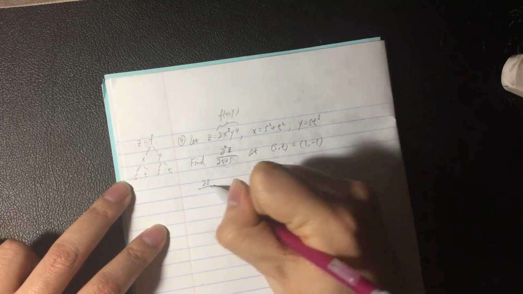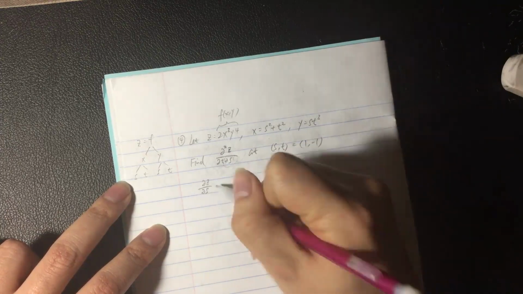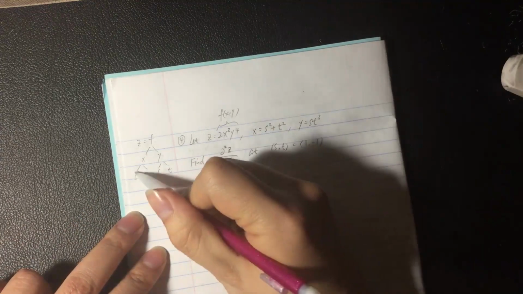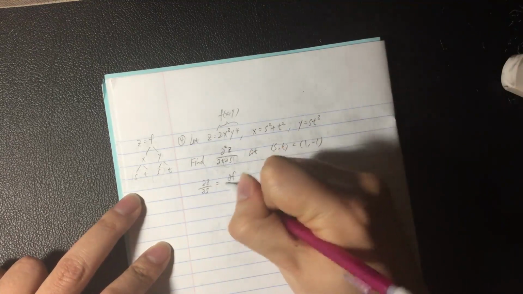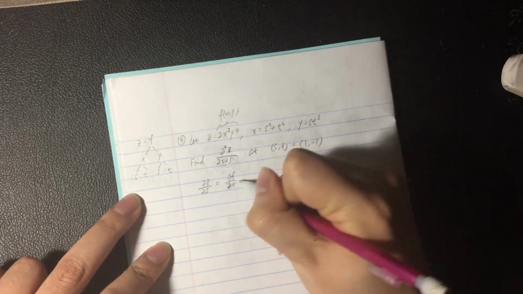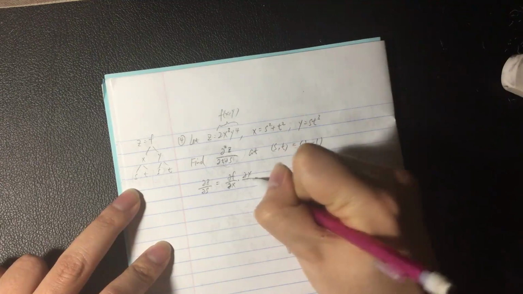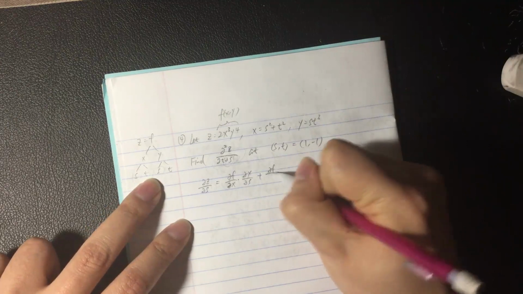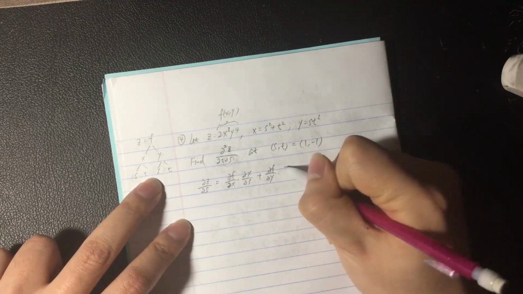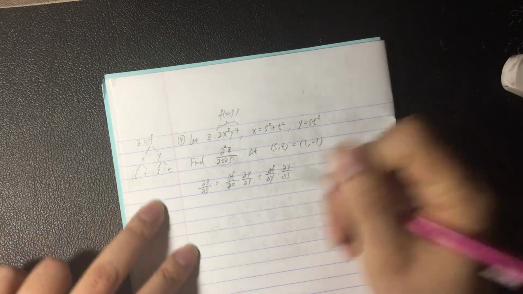So ∂z/∂s. There are two branches of s. We have ∂f/∂x times ∂x/∂s plus ∂f/∂y times ∂y/∂s.